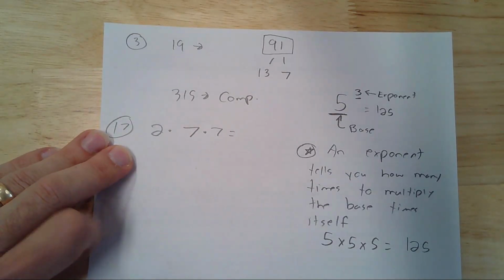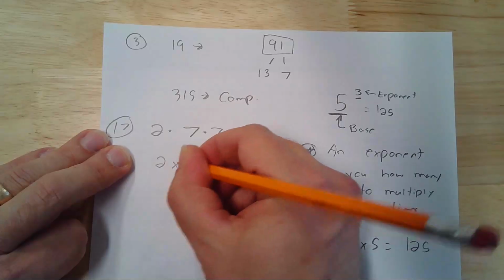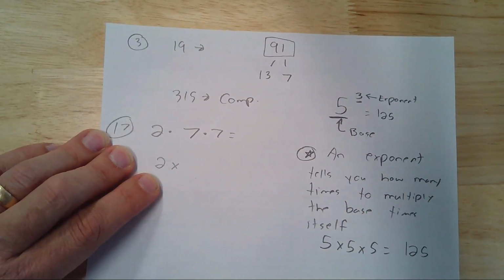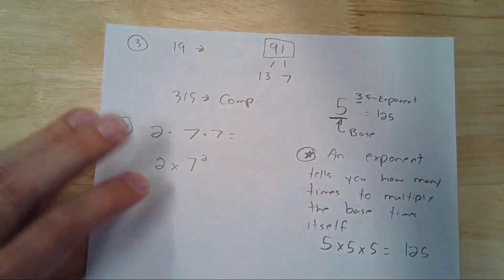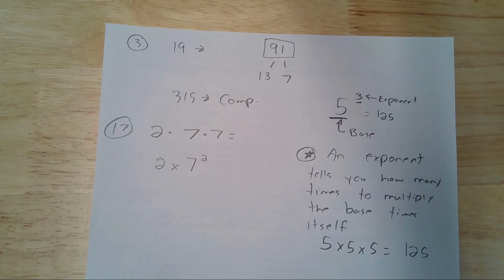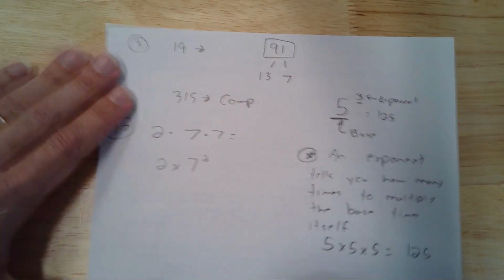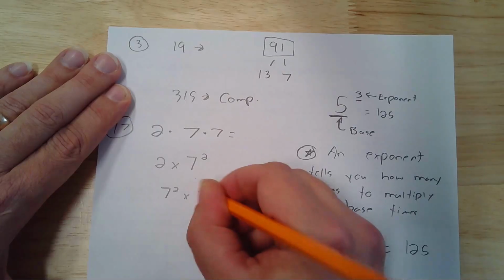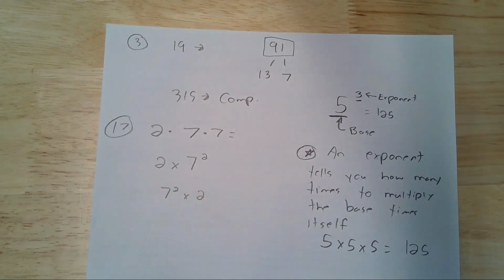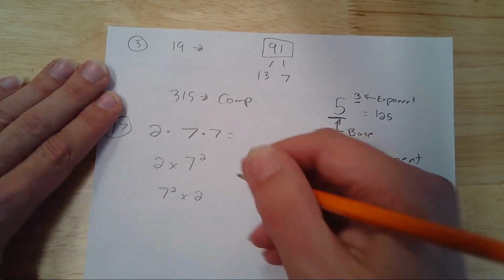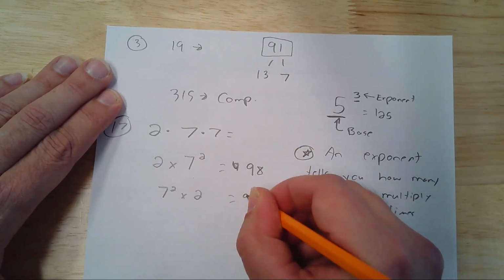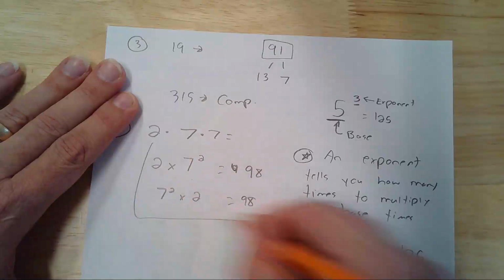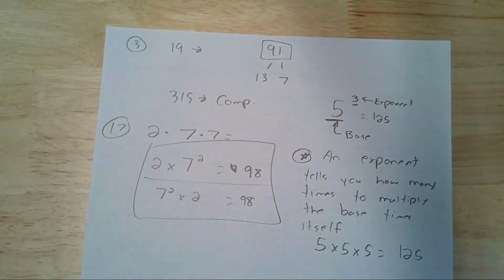I personally like that more than the dot. But 7 is being multiplied by itself twice. Right? I could certainly reference it this way too. The order you write these things doesn't matter. But then it wants me to solve it. So 7 squared is 49. 49 times 2 is 98. So I wouldn't need to see both, but one or the other.